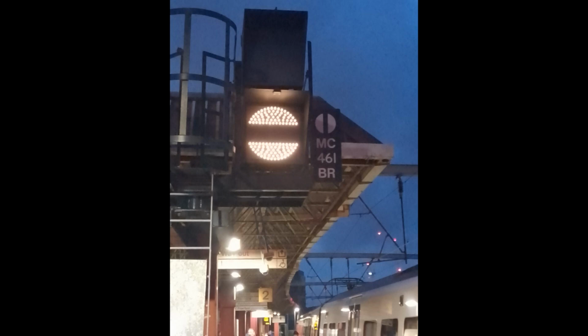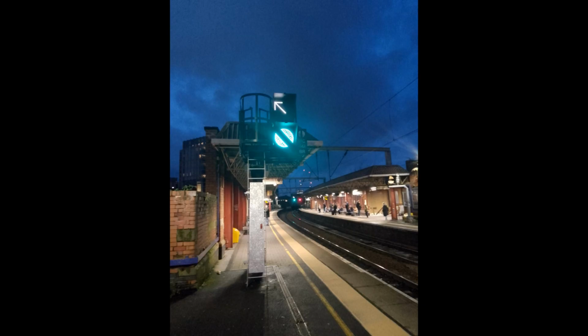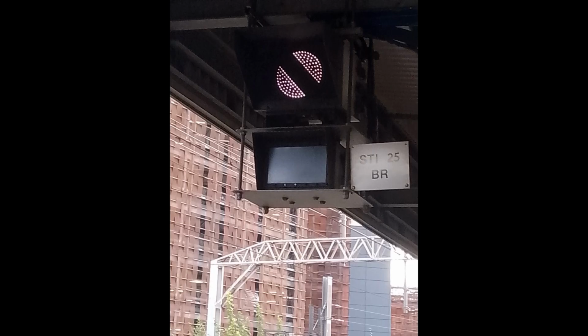With the use of LEDs, some of the new banner repeaters will light up green if the next signal is green. So what they'll do is they'll show the 45 degree band, but instead of having a white background, it'll be a green background. If the next signal was a caution, they'd revert back to a white background.